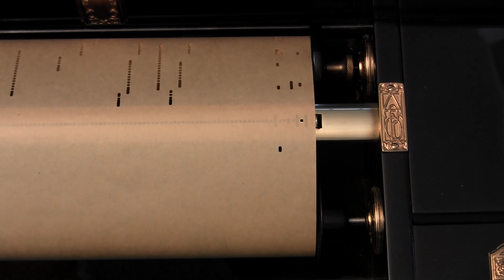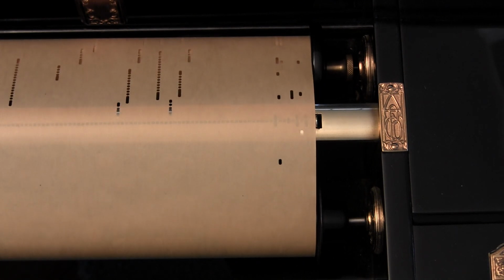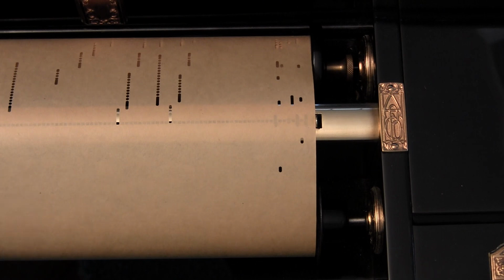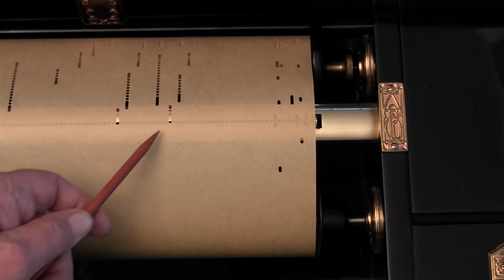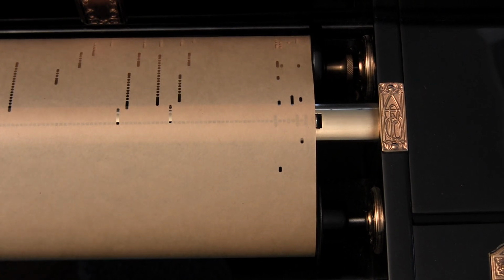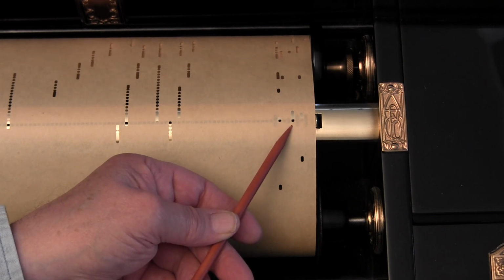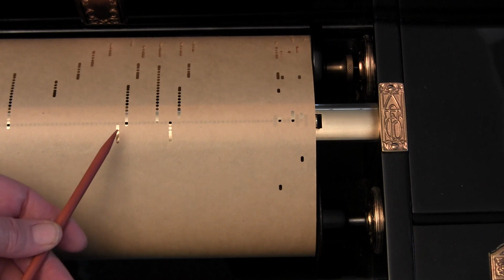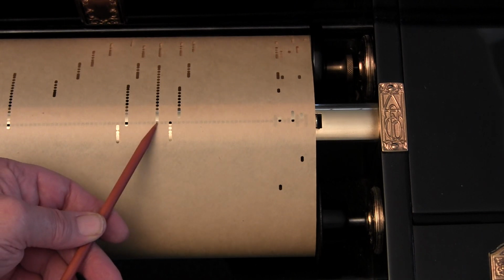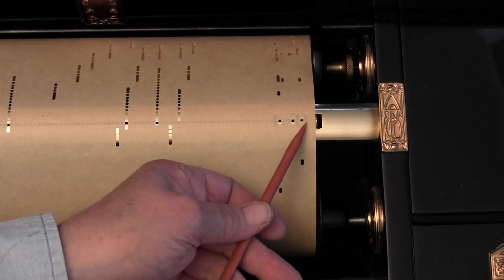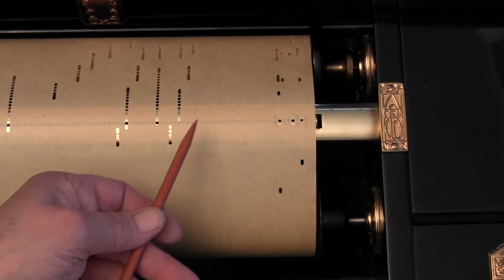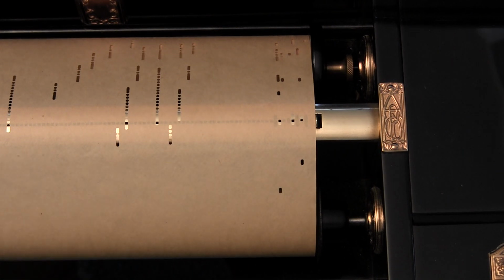Step 2 is locked on. These notes are played. While Step 2 is canceled, Step 4 is added. That level is applied here. Step 2 is again locked on. This affects these notes.